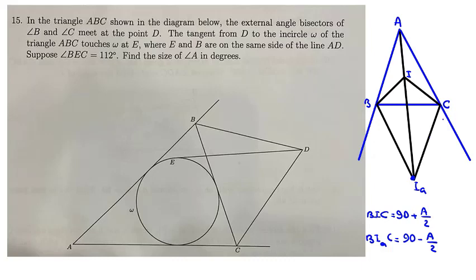Let me tell you why it happens. This angle, the exterior angle, is A plus B. So because it is half of that, it is A half plus B half. This angle is the sum of this plus this, so it is A half plus B half, so it should be B half. Similarly, it should be C half.